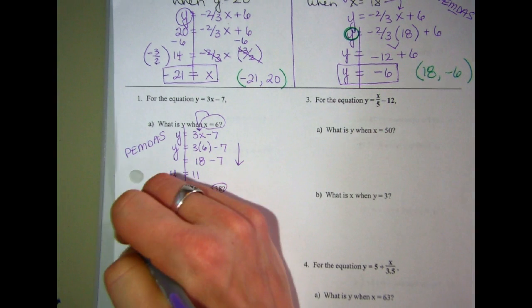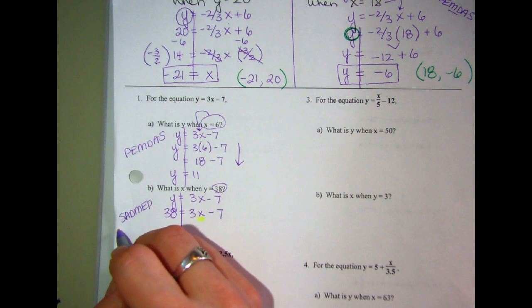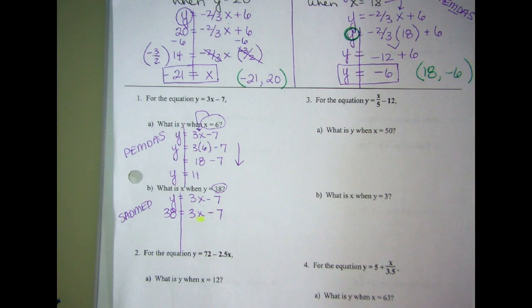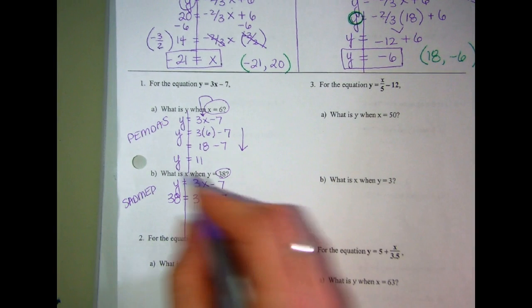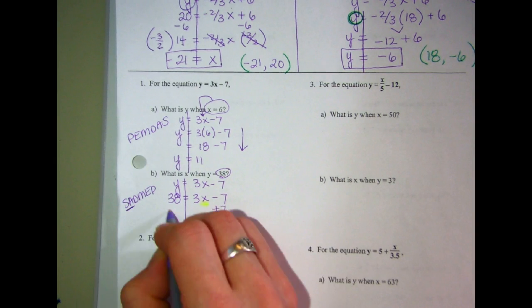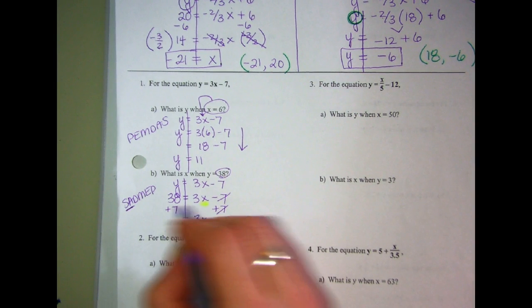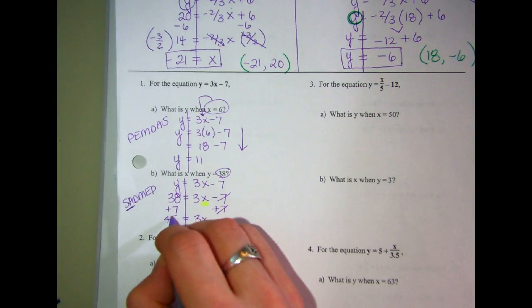So now I do have to cancel things out until I get that x by itself. So here's where we do SADMAP. This is PEMDAS, but in reverse order. I've got to work backwards to cancel things out until I get the variable by itself. So in this case, cancel out adding and subtracting first. So plus 7 to both sides. Cross out what cancels, bring it down. 38 plus 7 is 45.